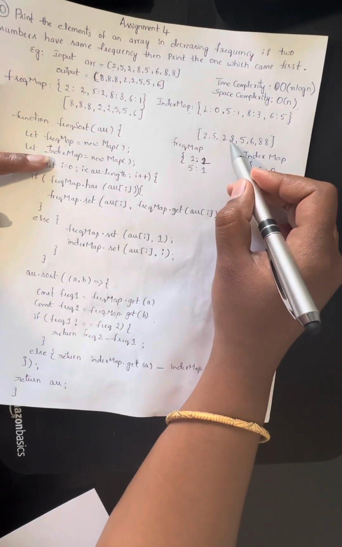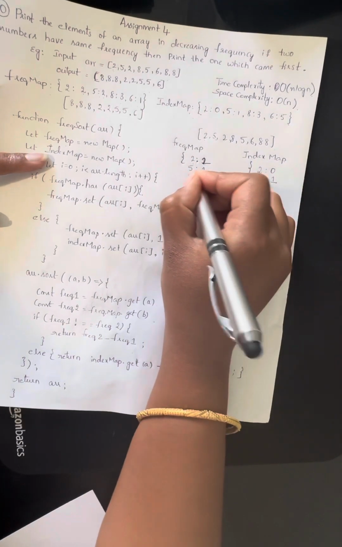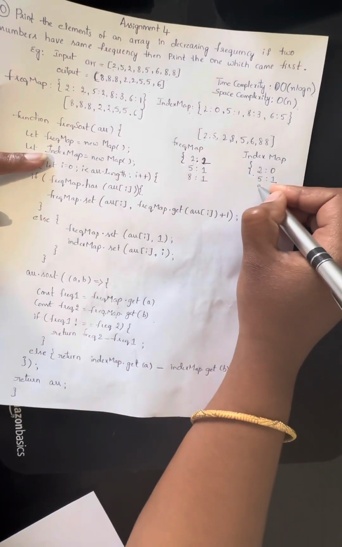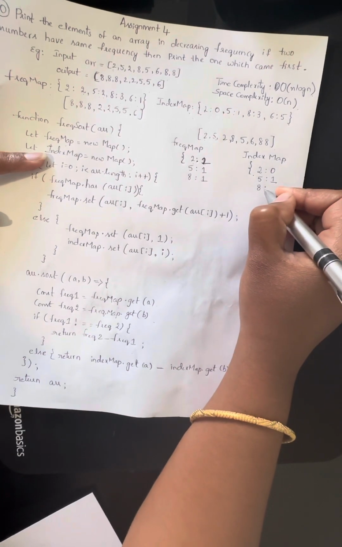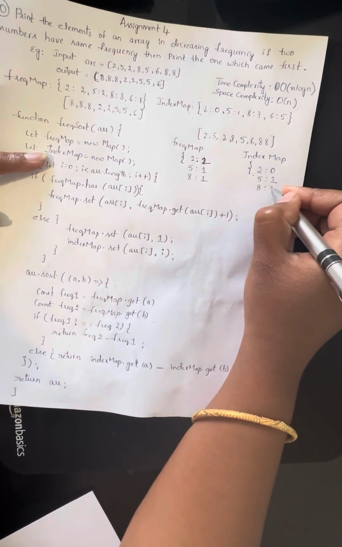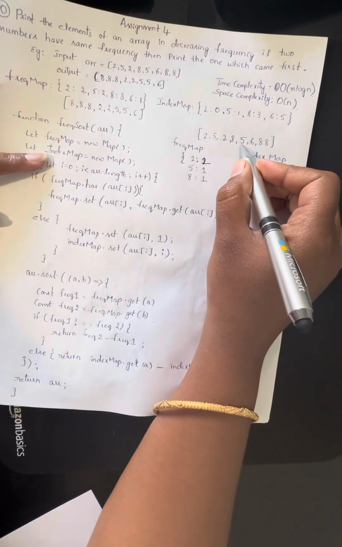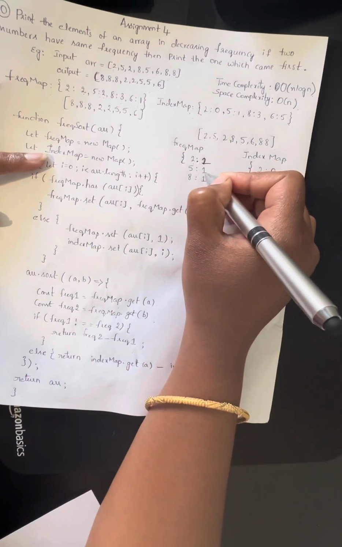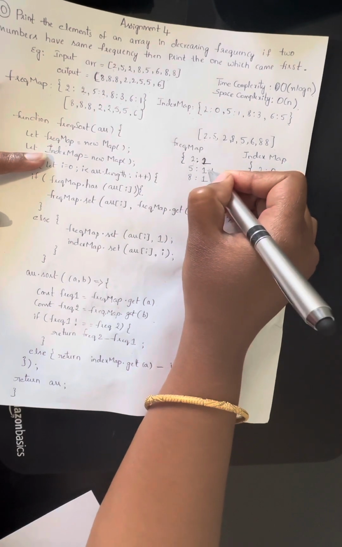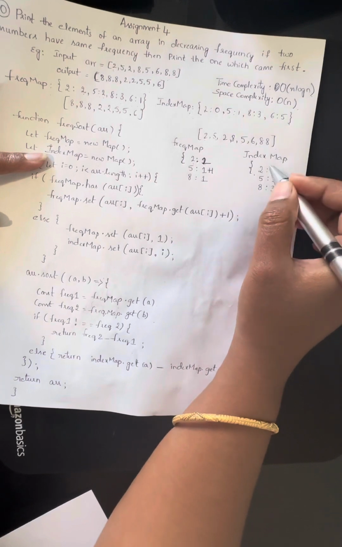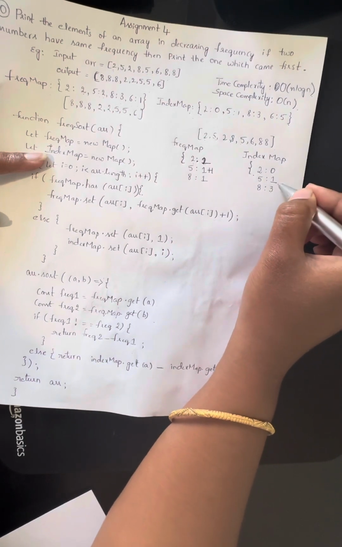Then we go to the next number, which is 8, and its count becomes 1. We don't have it in the index map, so it is 8 and its index is 3. And the next number is 5. In the frequency map we already have it, so we increment it to 2, and we already have it in the index map.